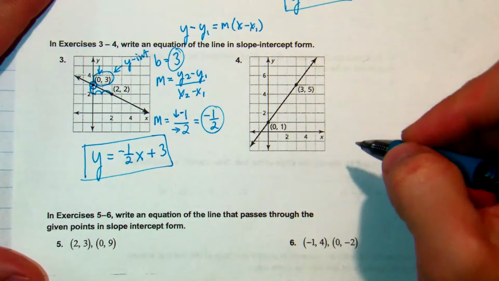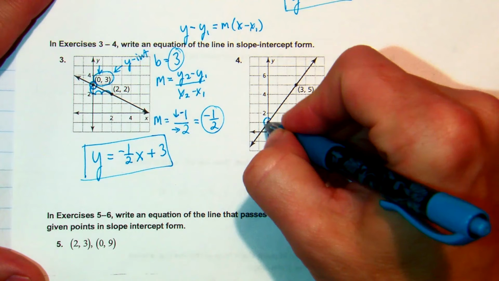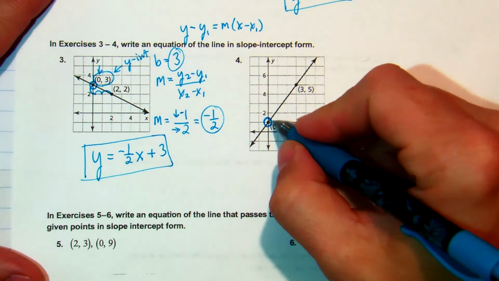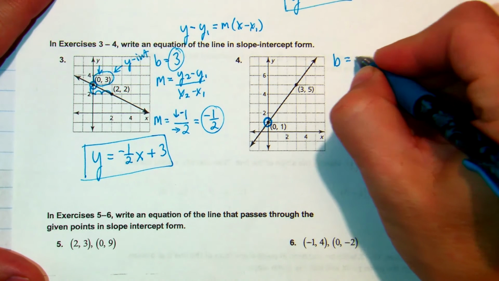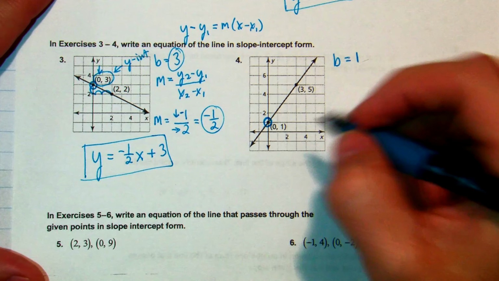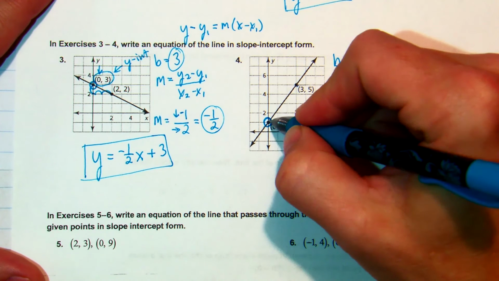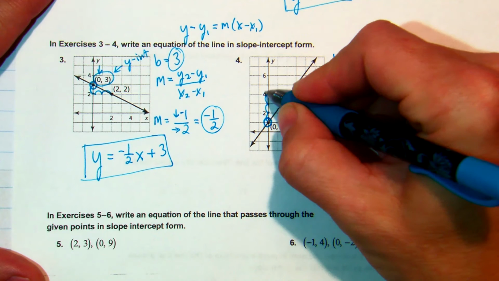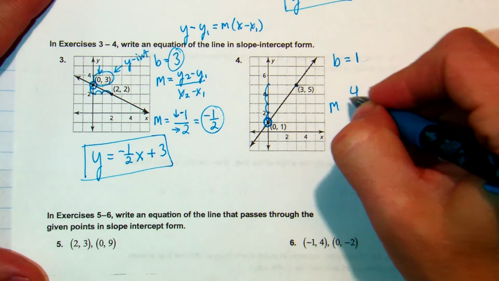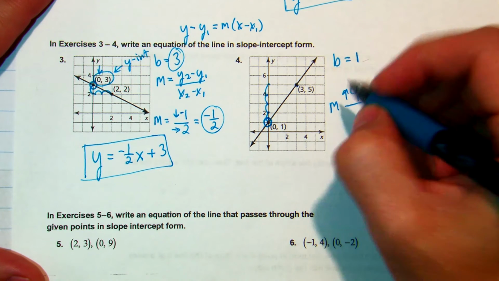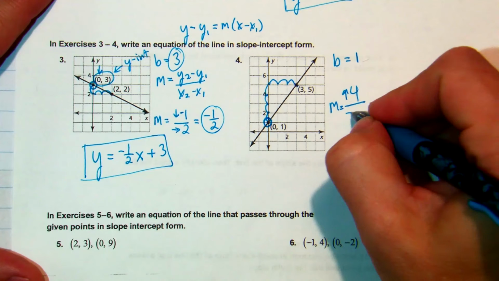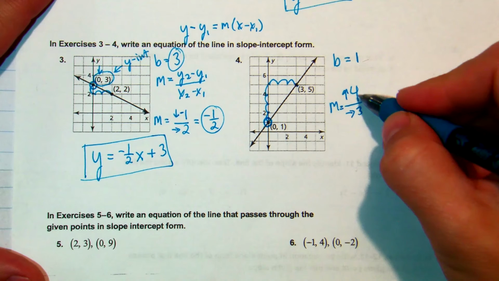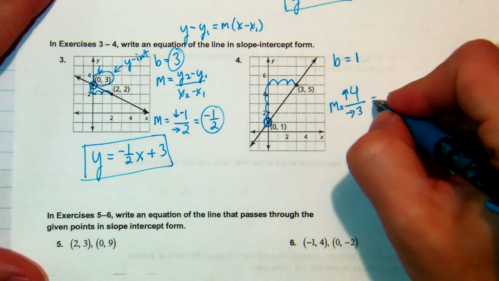In number 4, they again give us the y-intercept here. We know it crosses the y-axis at +1, and so we know that our b is going to be 1. And then our slope, moving up and down first, going from the left point to the right point, is going to be 1, 2, 3, 4 in the positive direction, up, and then it's going to go across 3, or over 3. And so it is the change in y over the change in x. So this will be 4/3.